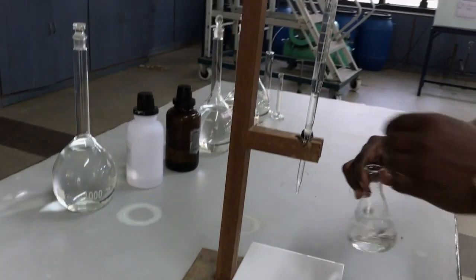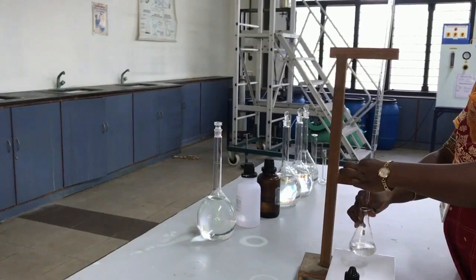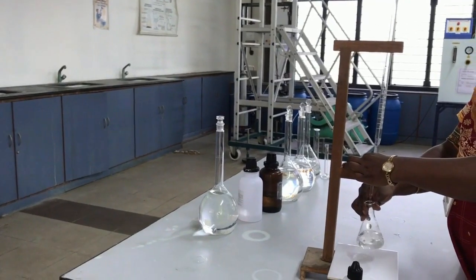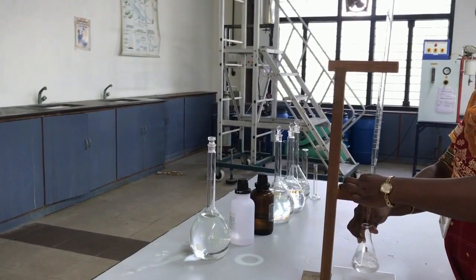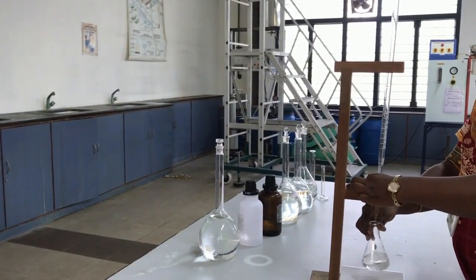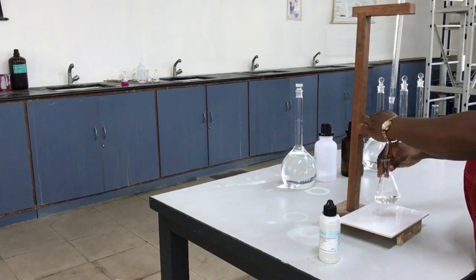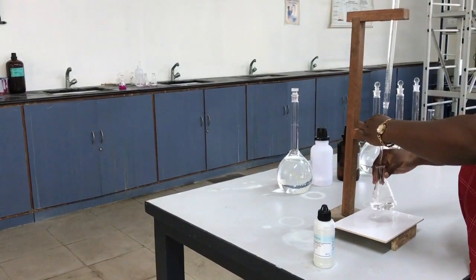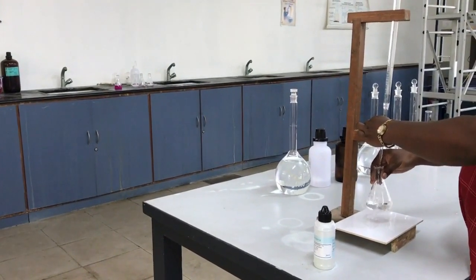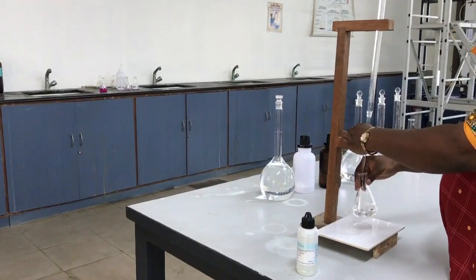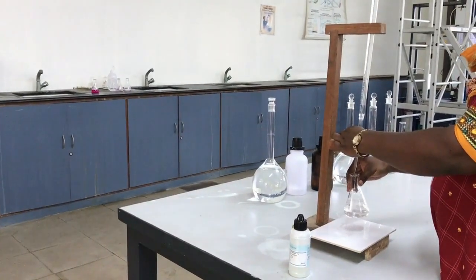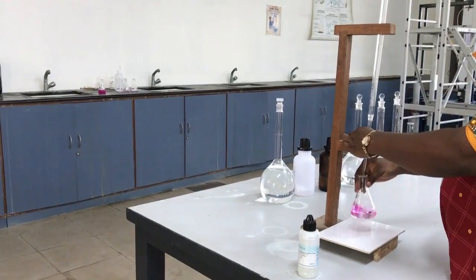Then the reaction mixture was titrated with NaOH solution until the appearance of pink color. Once the pink color appeared, the reading is noted from the burette and the calculation was further proceeded.